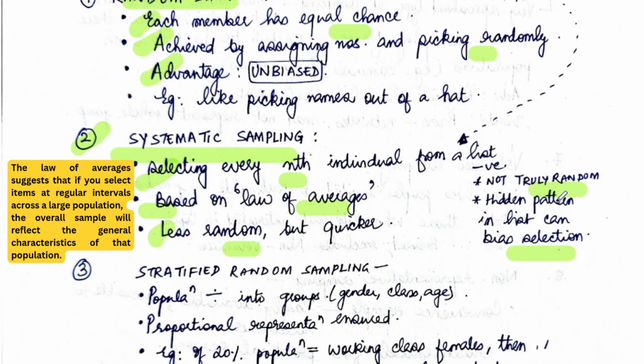Why? Because we are selecting the nth individual, let's say the 10th individual. And if the list itself has certain patterns, let's say every 10th individual being a male or every 10th individual being a female. So if every time we are selecting the 10th individual and the 10th individual happens to be from a particular section, following a certain pattern, let's say a female, then the final selection will be biased.